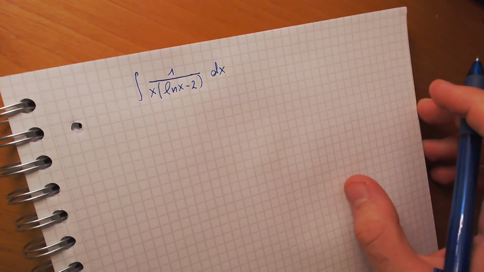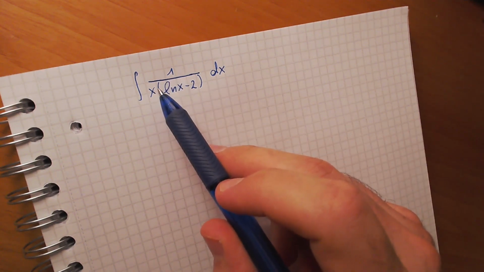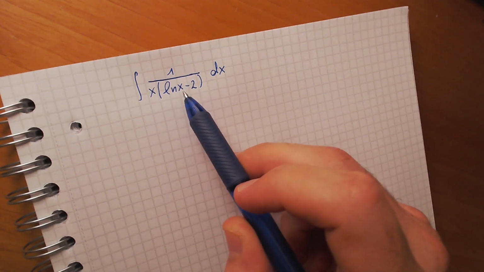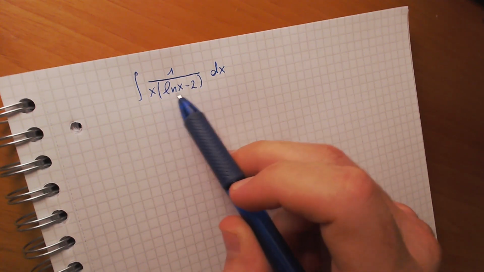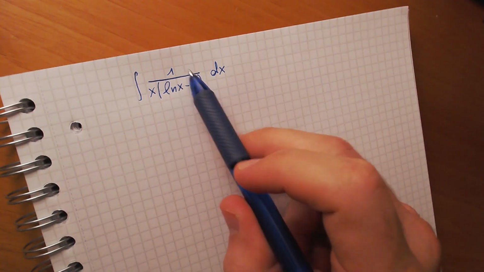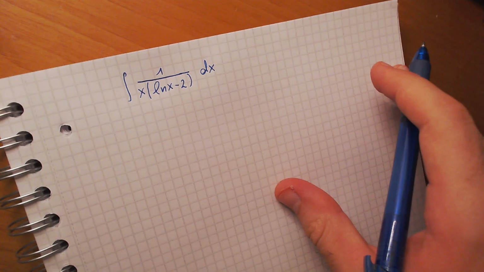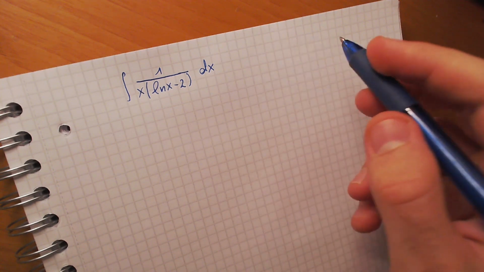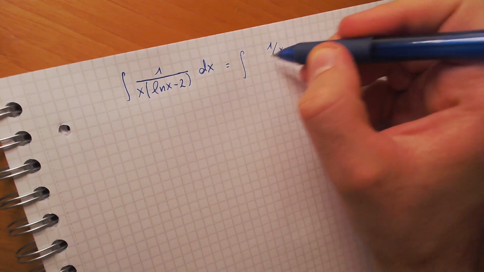Here we can notice that 1 over x is the derivative of the function log of x minus 2. So the function in the brackets is the inner function, and this function will be the derivative of a composite function in which this is the inner function. Maybe we can write the integral like so.